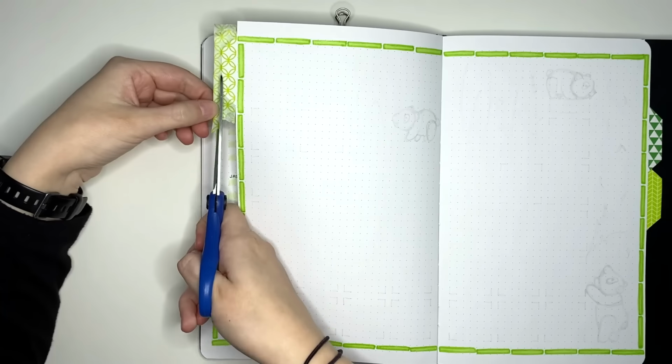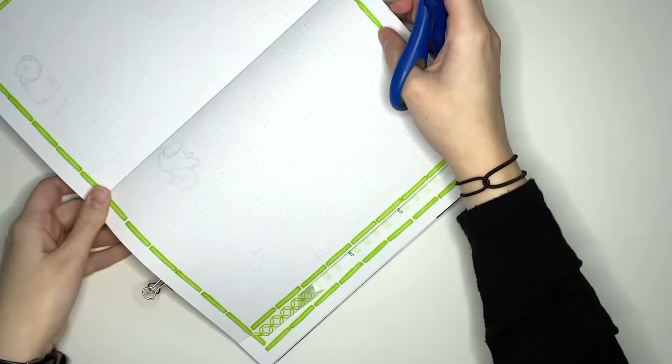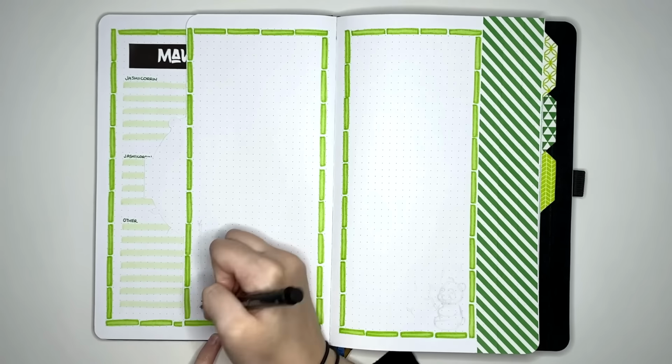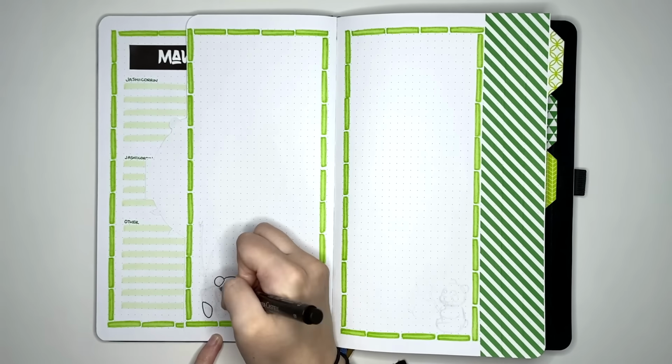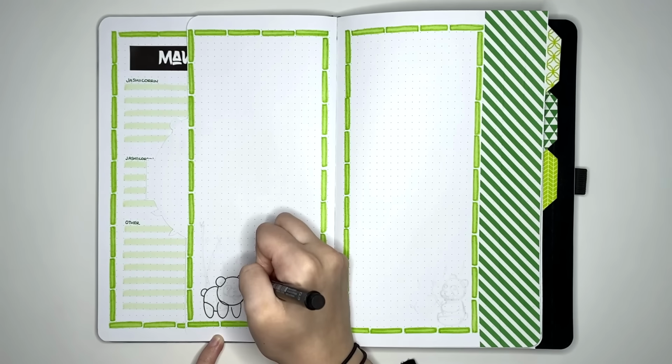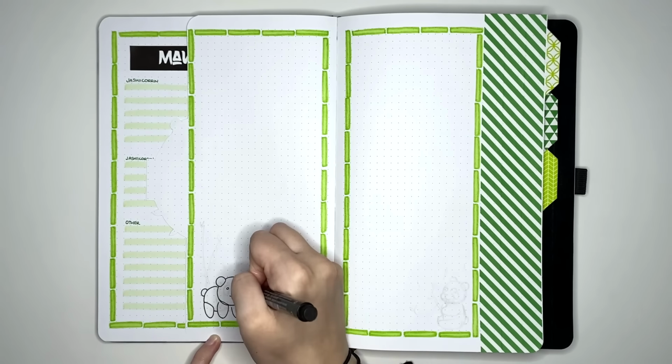rid of in a destash. I just haven't properly destashed the destash yet, so it's all just kind of sitting in the corner of my office, waiting to be destashed properly. I'm glad I didn't actually destash them though. Every green washi tape that I used in this setup was from that destash pile.